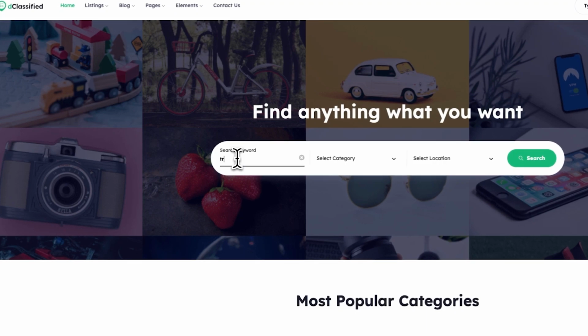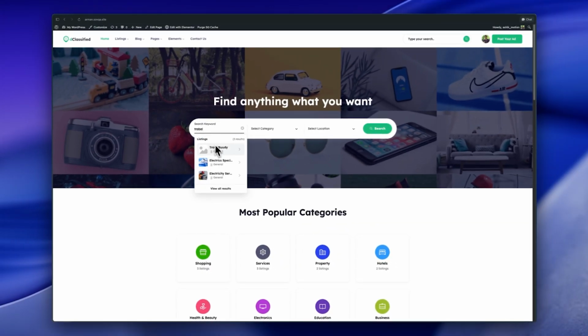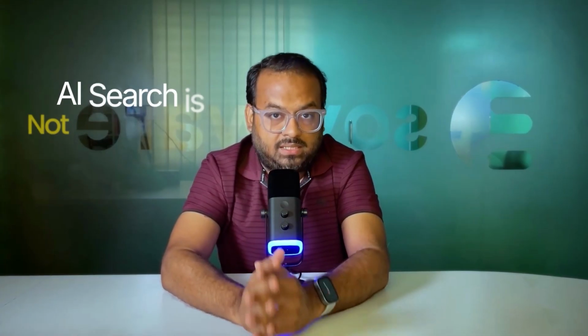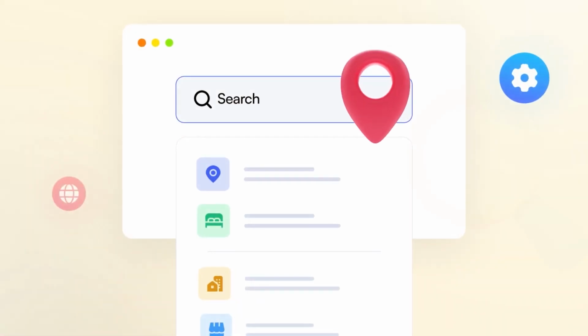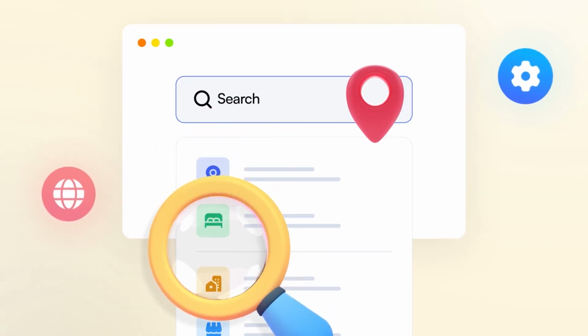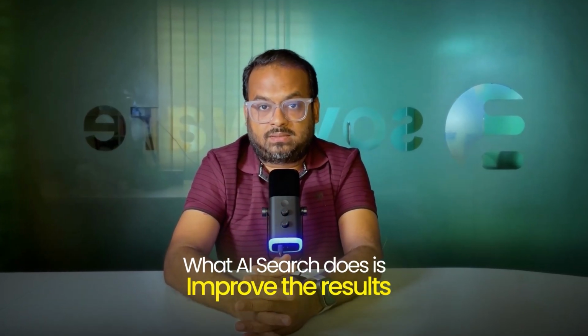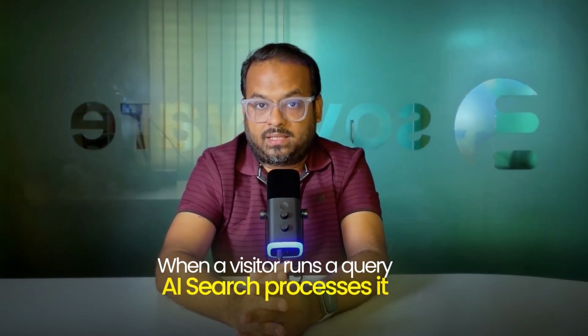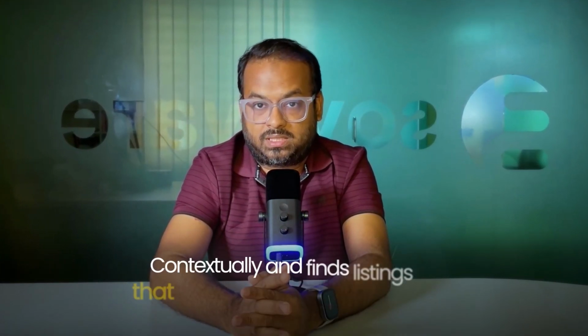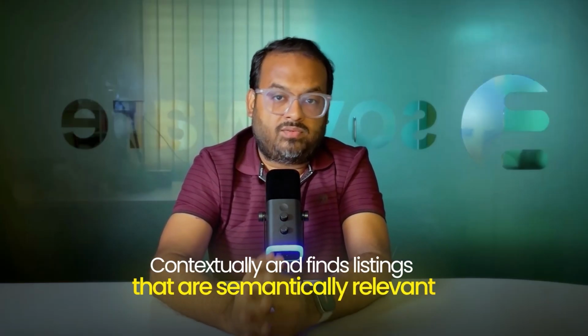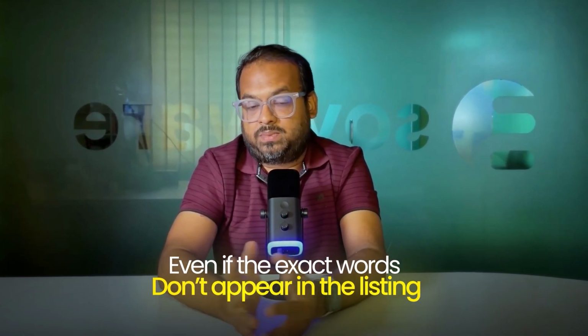It doesn't replace your search bar, it works behind it, matching search intent rather than just matching words. Let's set it up. Before we get into setup, one thing worth clarifying. AI search is not a new search widget you add to your page. Your existing search, whether that's the standard directory search or the universal search for multi-directory sites, stays exactly where it is. What AI search does is improve the result of those searches. When a visitor runs a query, AI search processes it contextually and finds listings that are semantically relevant, even if the exact words don't appear in the listing.